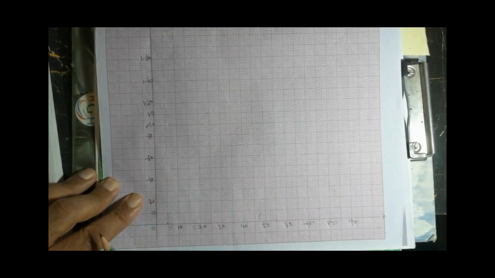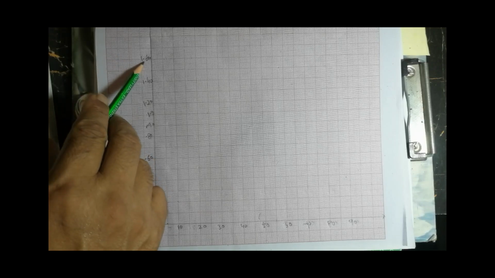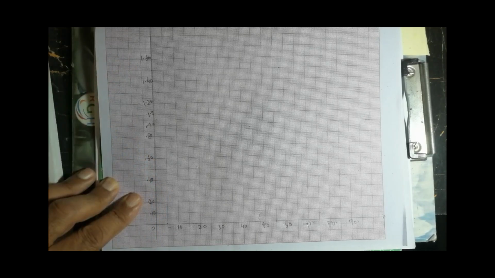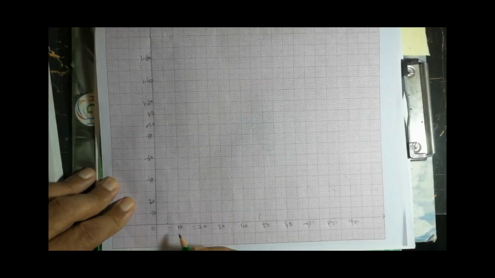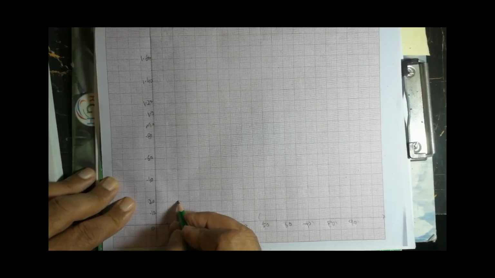So I wrote values up to 1.60. As per the table given in the book, for 10 points there is $0.20. So the first value is this one. Against 10 points the value is 0.20, and for 43 points the value is 0.86.